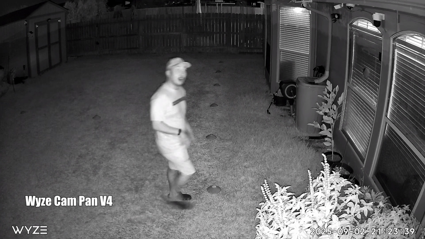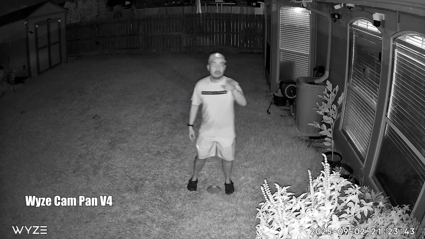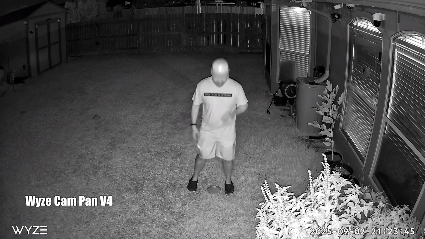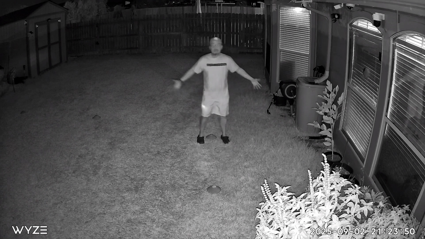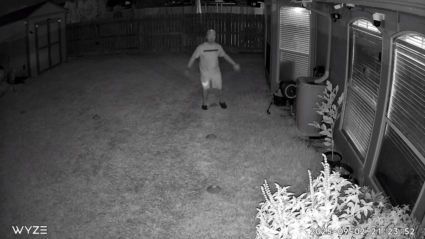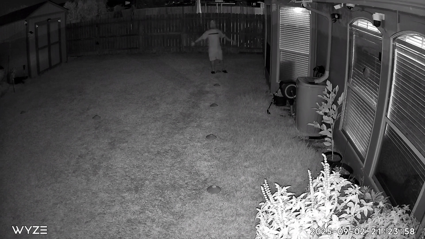So this is the video quality of the Wyze Cam Pan version 4 at night, with spotlights off, and it has 2 infrared LEDs. And this one looks like this at 10 feet, 15, 20, 25, 30.